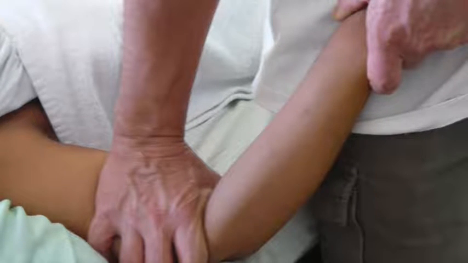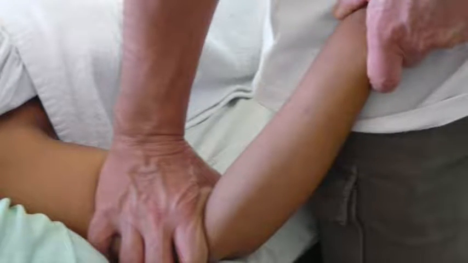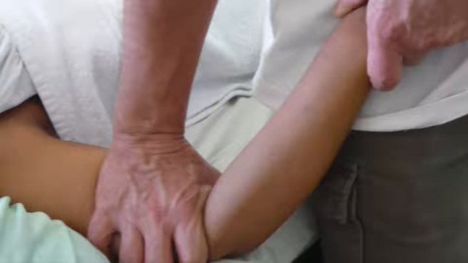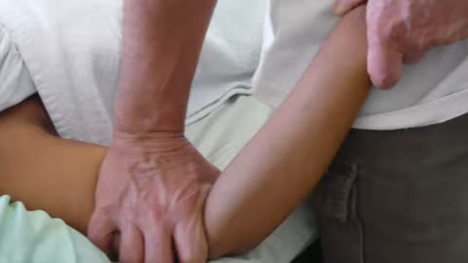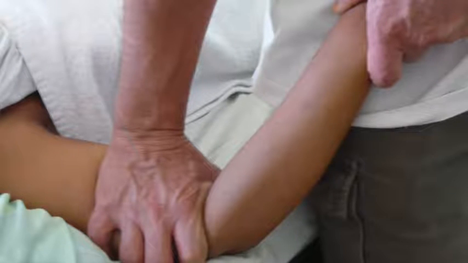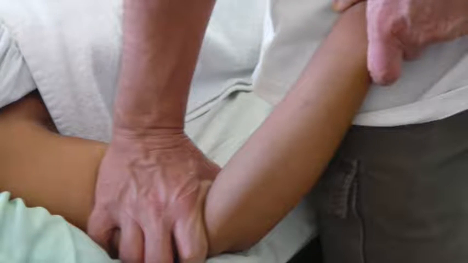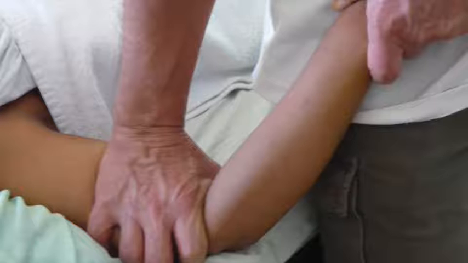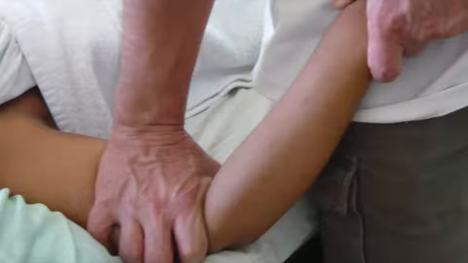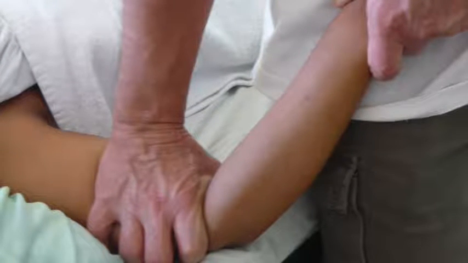Passive movements maintain full range of motion. And passive movements increase the flexibility of the body. You can stretch stiff joints.